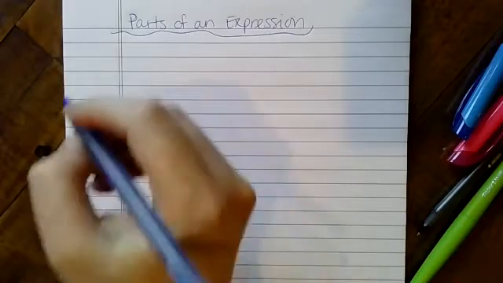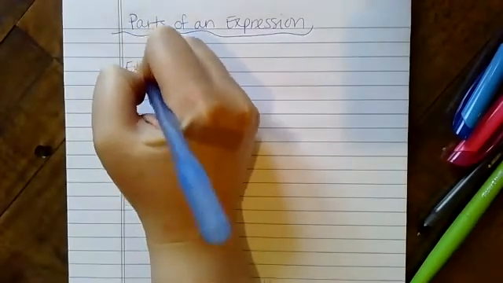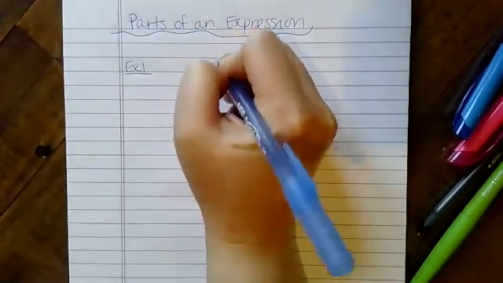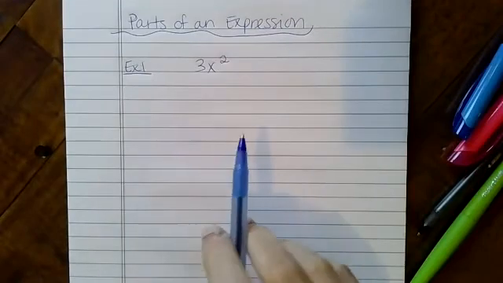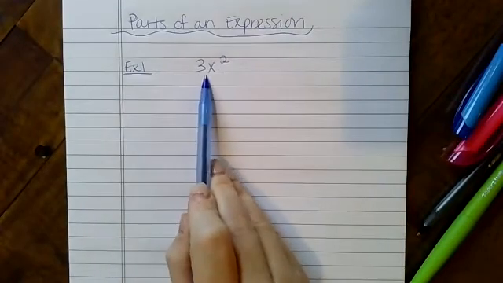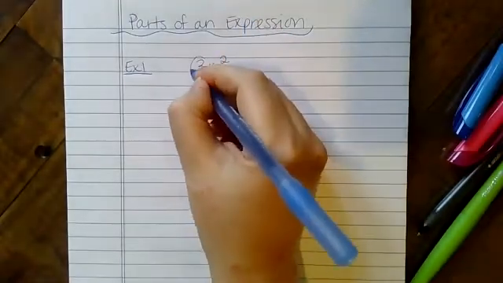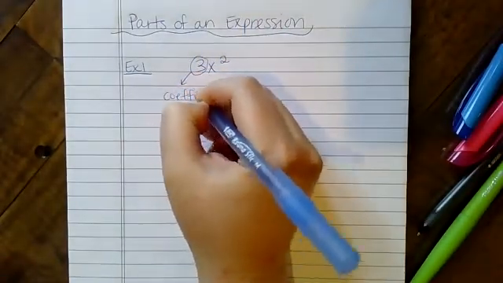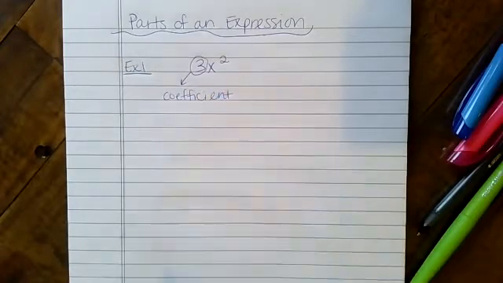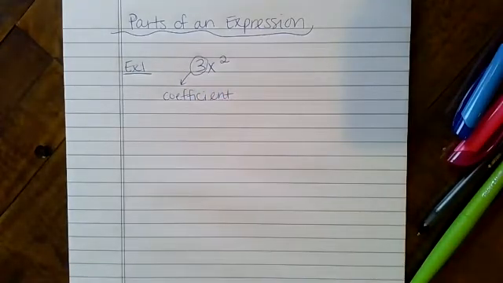So if I have my example 1, I'm going to write 3x squared. Now, how do these vocab words apply? Well, I know that this is a number in front of a letter, so that means that this 3 right here is a coefficient, because as per the definition, a coefficient is a number in front of a variable or a letter.